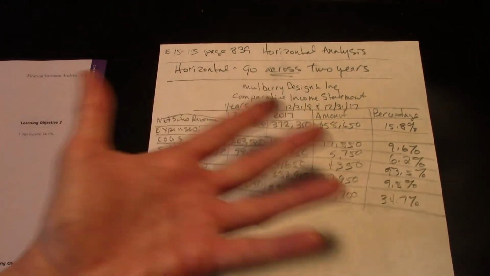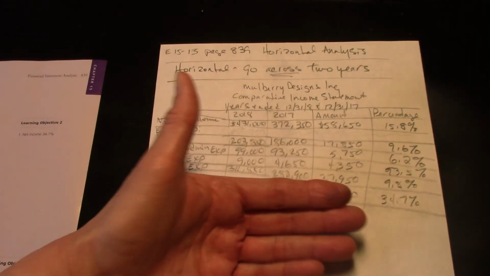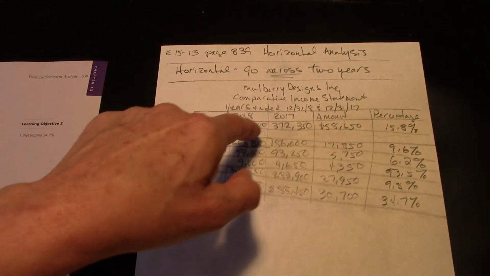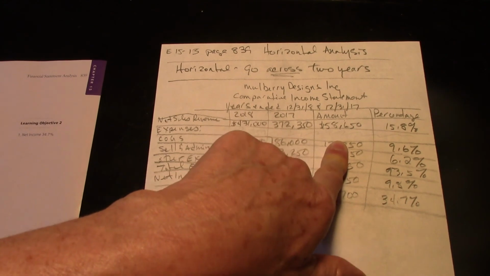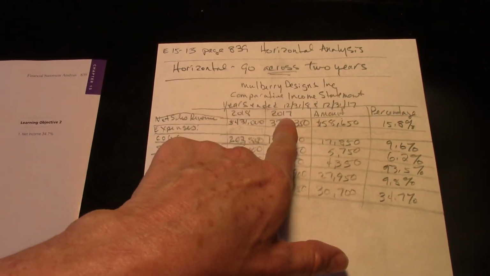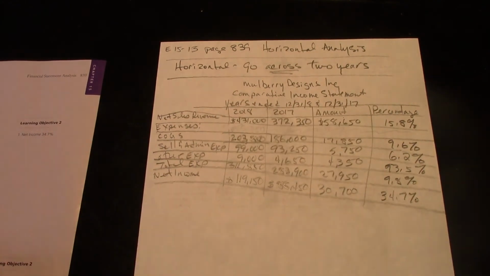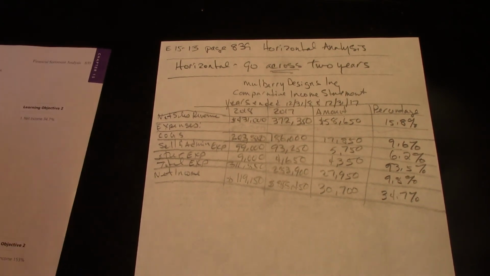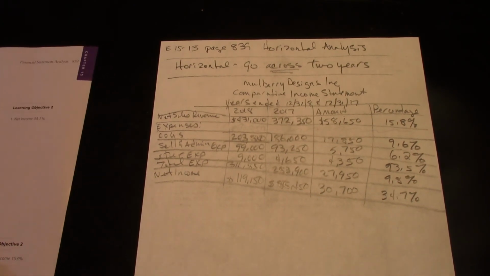And again, it doesn't matter for horizontal analysis. Horizontal analysis is just take the newest year, subtract the oldest year, get the difference, divide the difference by the oldest year to get the percentage. That's it. It doesn't matter. But on the vertical analysis, that's going to matter. So we'll talk about that when we get to that. But that's how you do a horizontal analysis.